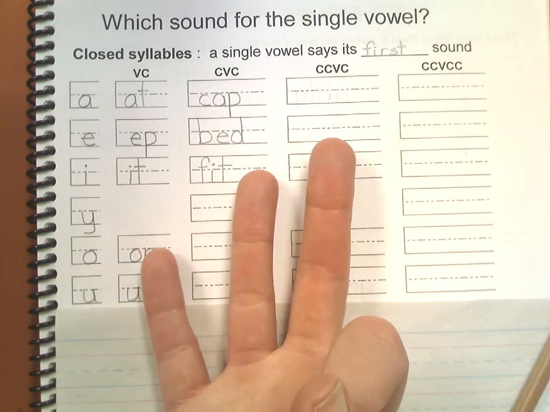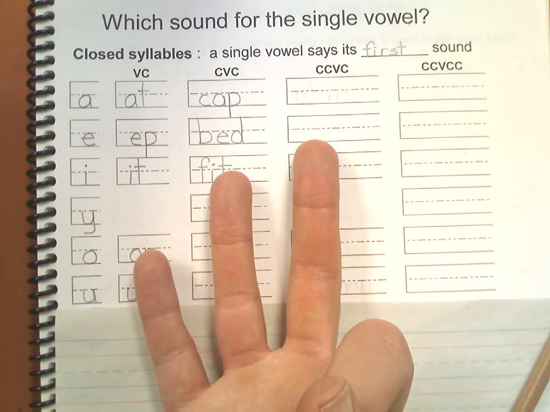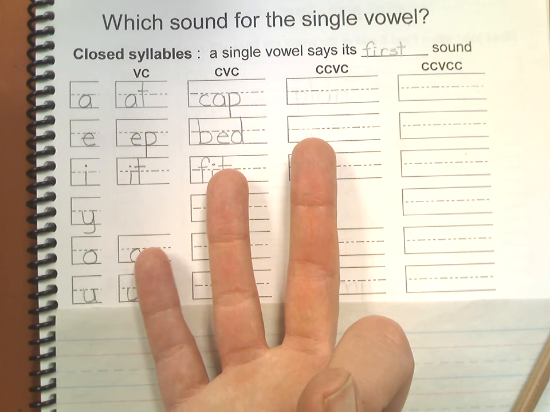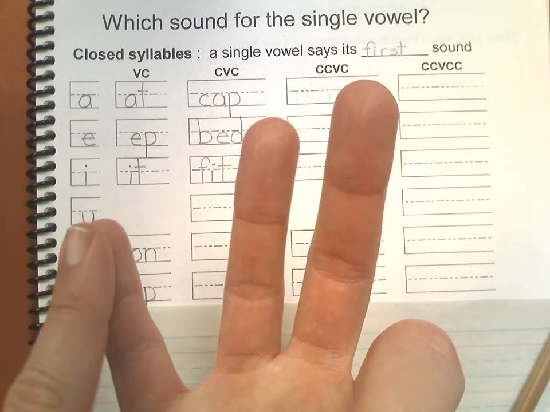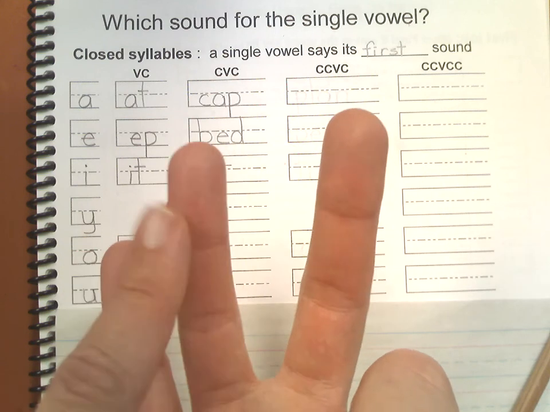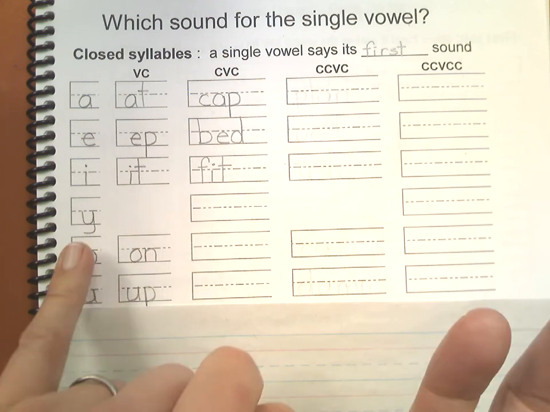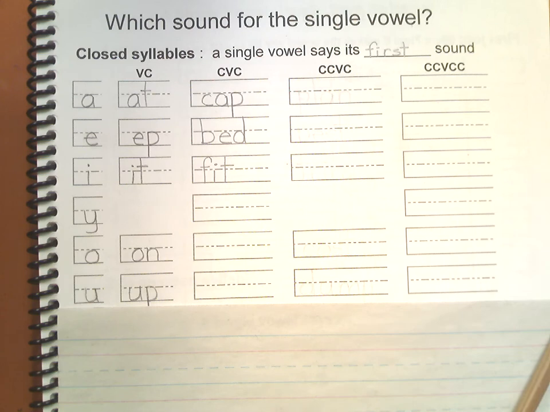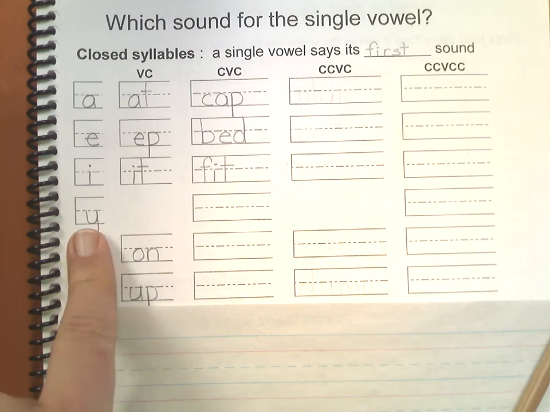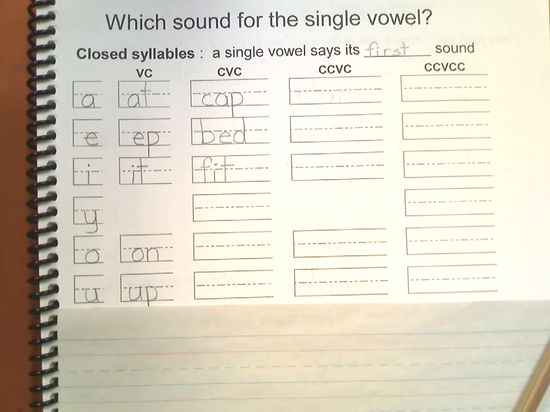Our rule for G is G followed by E, I, or Y may say J. All right, so our J is G, J. Our I is, we know since it's across from the line we're using, our I is the one that says i, short I, E.